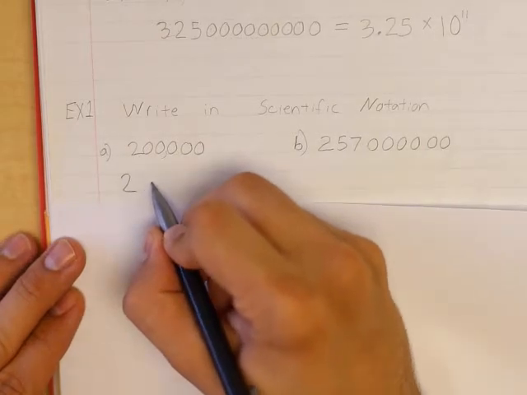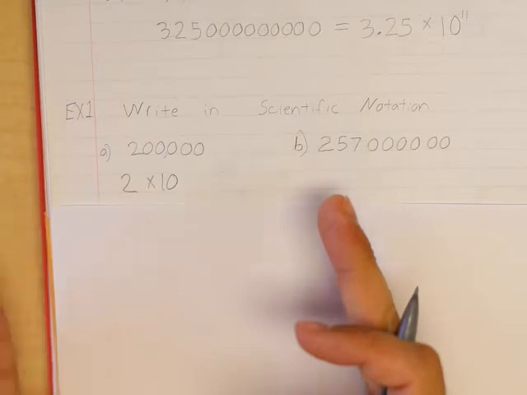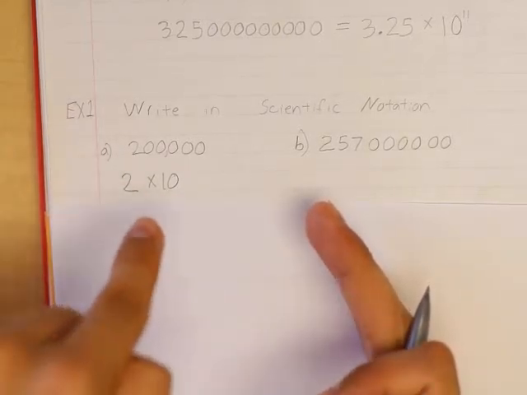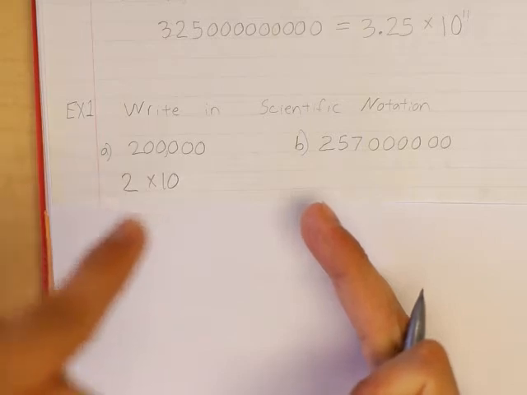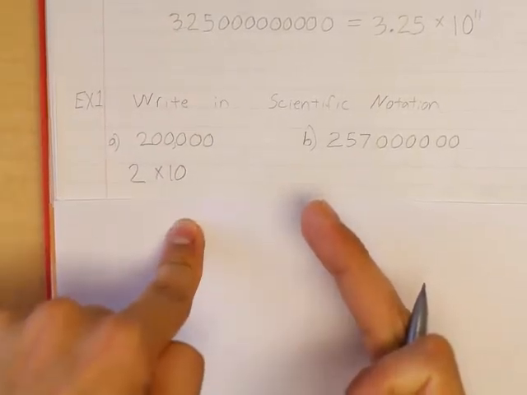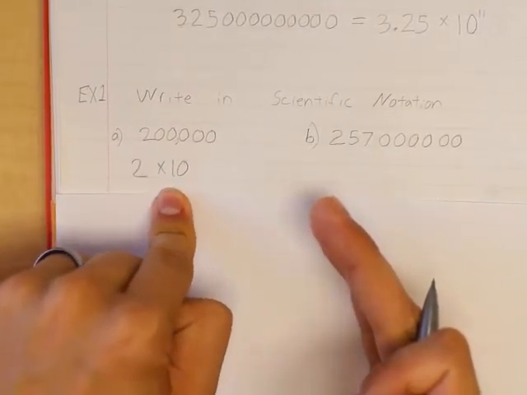All right, so we put times 10. You should be able to put times 10. If on your group work and your homework and your test you do not put times 10, you obviously have not studied and practiced this enough. Beat this into your mind. Times 10, times 10, times 10 is used every time in scientific notation.